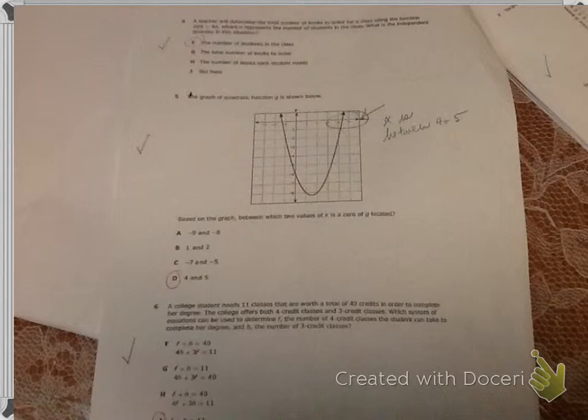So looking at number 5, you can probably see that a lot better. You see the quadratic being graphed, and it simply asks which two values of x is a zero of G. That means where does it fall between on the graph for x? Based on the graph, the line falls between 4 and 5. You see it right here on the graph, between 4 and 5.